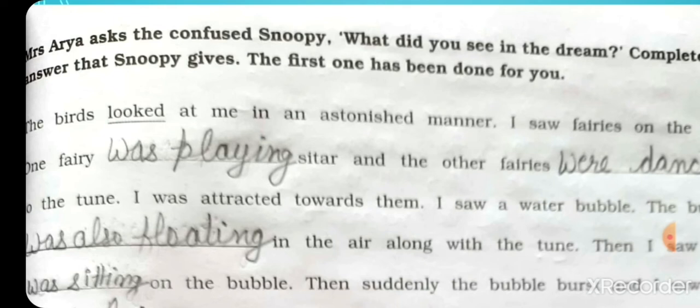Then I saw that I was sitting on the bubble. Then I woke up and saw that Nikki and Sid were bursting balloons to wake me up. Like this, students, try to complete this worksheet with the help of the dream which Snoopy had.